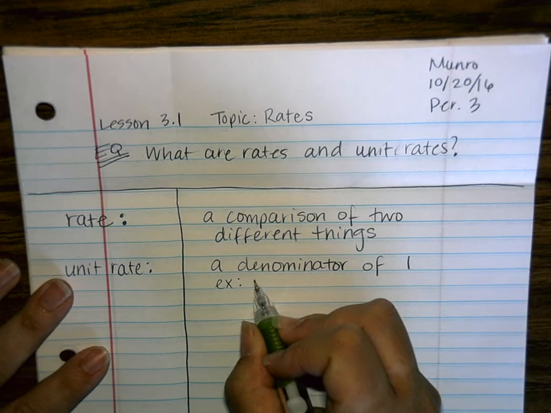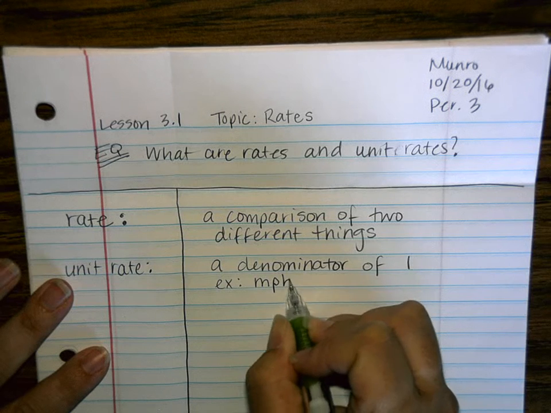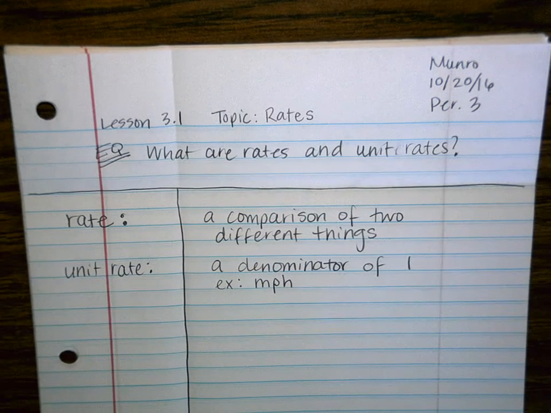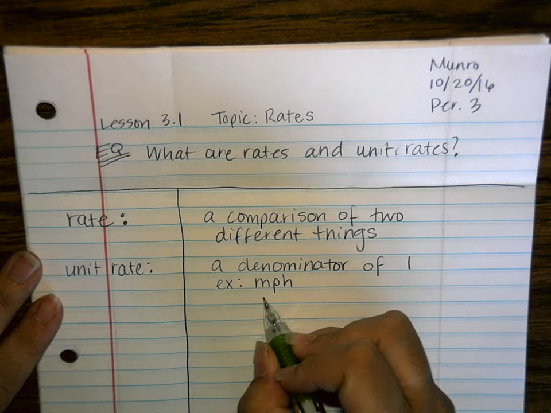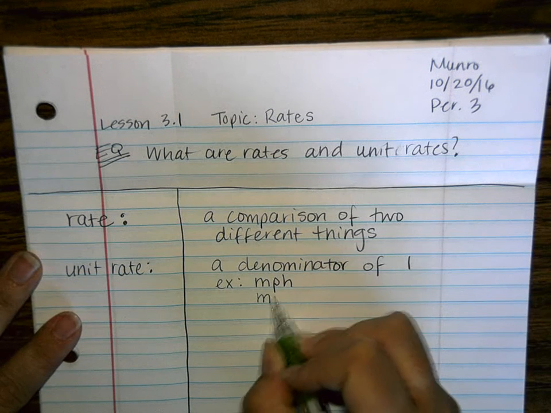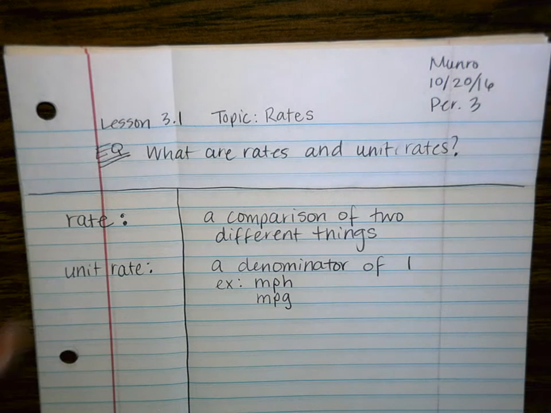Example. MPH. What is MPH? Miles per hour. Good. Okay, so that's a unit rate. We also, you don't drive yet, but we also have one that's called MPG. Miles per gallon. Yeah, so like when people are out shopping for cars, a lot of times they'll look at that to see how many miles per gallon they're going to get. Right? SUVs like mine doesn't do very well, but if you have a small lighter weight car, you're going to get more miles per gallon. And then sometimes they'll have price per pound or things like that too, or price per ounce.